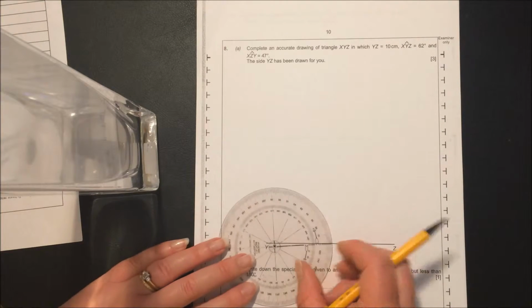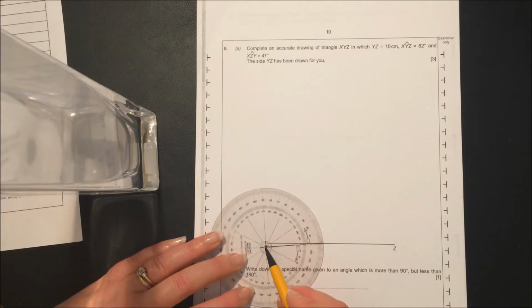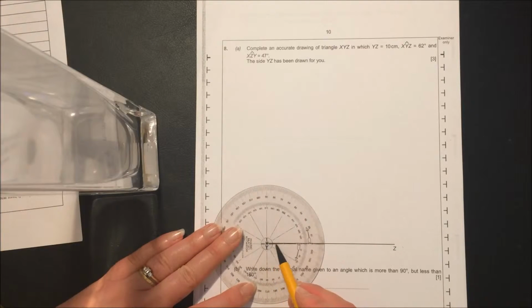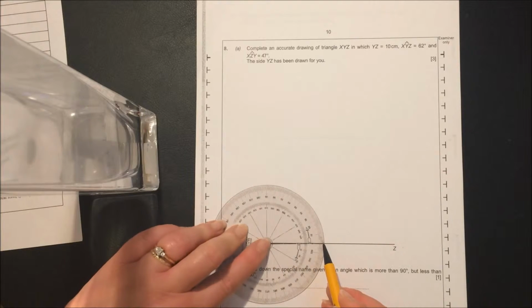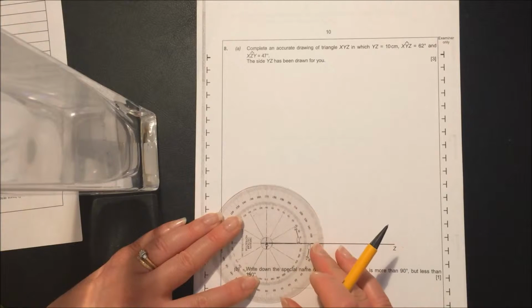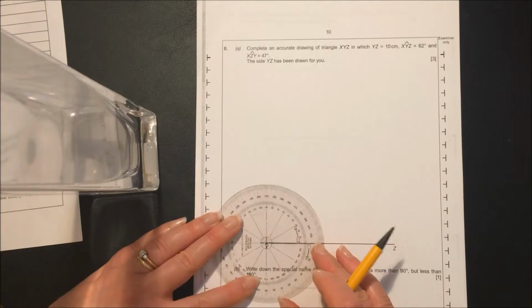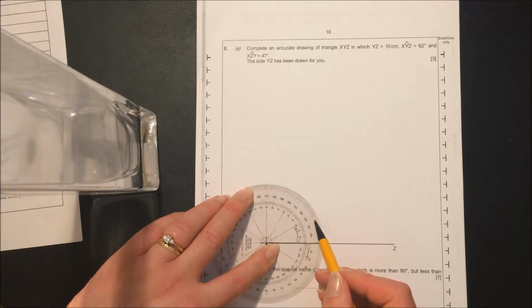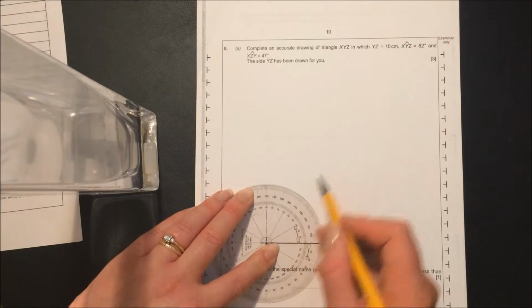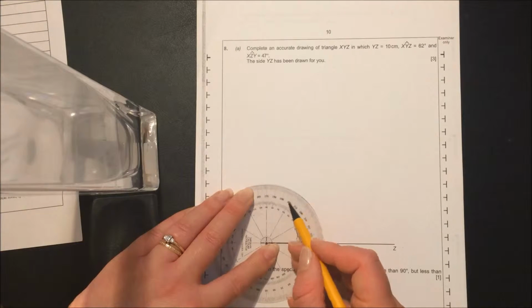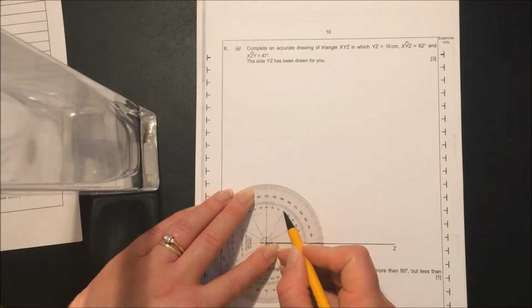So if we put the centre of our angle measurer on where the angle needs to go, make sure that 0 is on the line that you're measuring from. Make sure your angle measurer is turned around the right way. There we are. And then it can be confusing sometimes to think, do I need the outside numbers or the inside numbers? Okay, we know it's going to go over here somewhere, so we look for the 62 here. It's obviously not going to be 300 and something, so there's your 62.